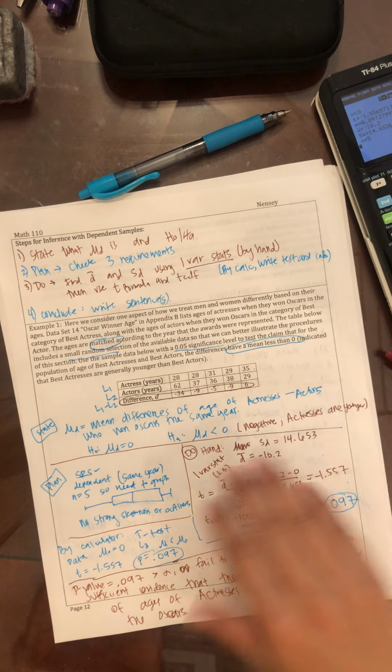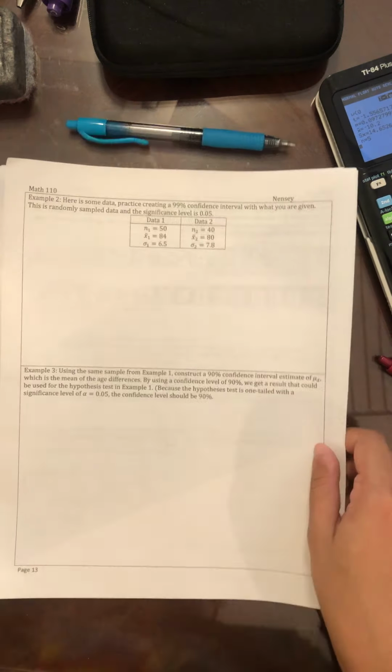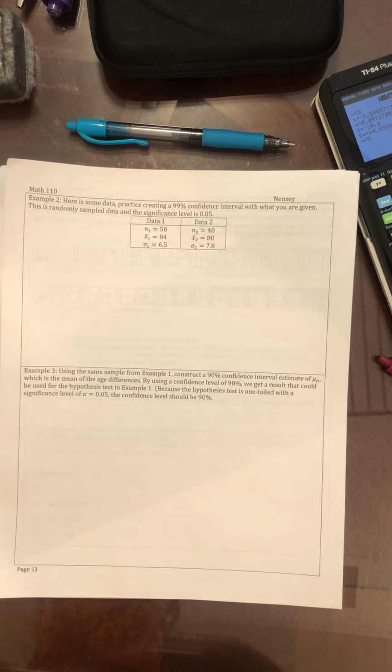All right, let's go on to the next example. I think I have 3 more examples, and that's the end of these notes. So this one says, here's some data. Practice creating a 99% confidence interval that you were given. This is randomly sampled data, and the significance level is 0.05.